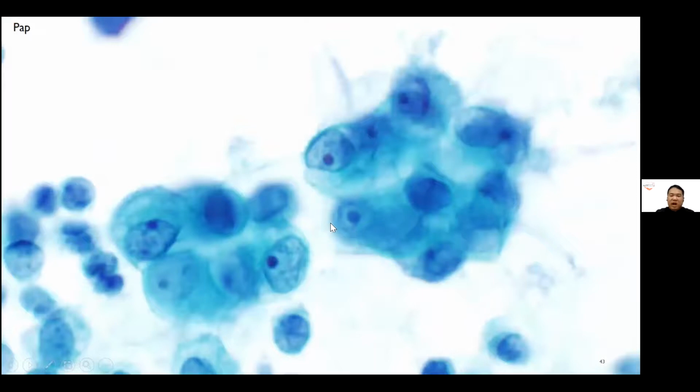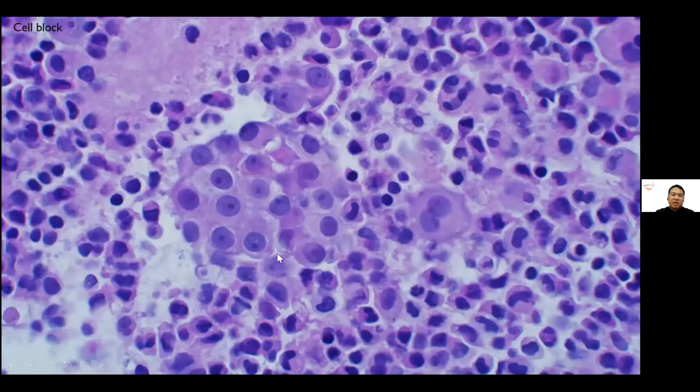And getting closer in high power, you can see all the cells are relatively monotonous and have narrow space between each other. So we prefer they are mesothelial cells, but the cellularity is pretty high. So we may consider atypical mesothelial hyperplasia. We need to rule out the possibility of mesothelioma. In the cell block fixation, you can see mesothelial-like cells, epithelioid cells, and sometimes binucleated cells, and the background has atypical cells.